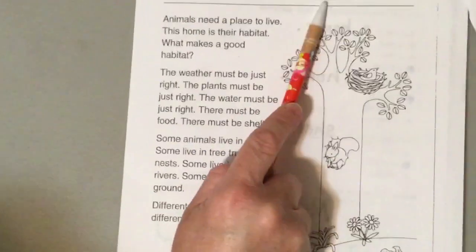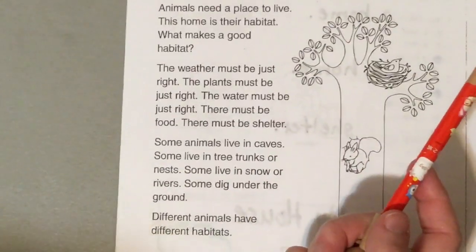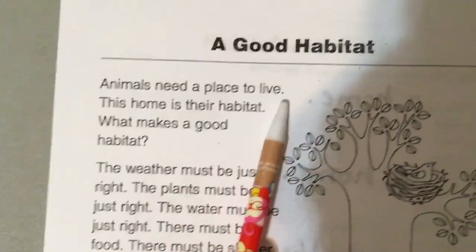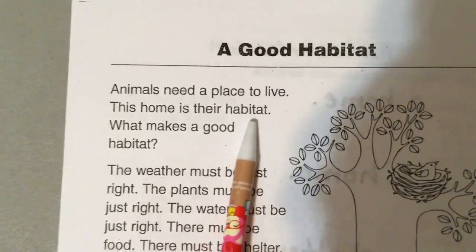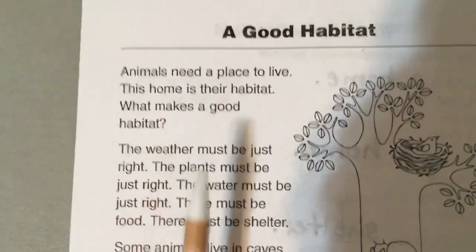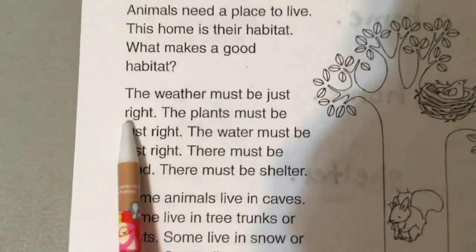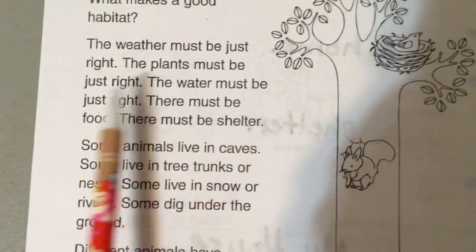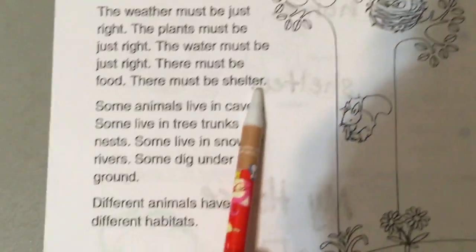A good habitat. They can't just have any old home. That home has to match the type of animal that lives in it. Animals need a place to live. This home is their habitat. What makes a good habitat? The weather must be just right. The plants must be just right. The water must be just right. There must be food. There must be shelter.